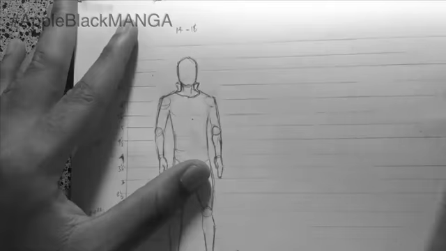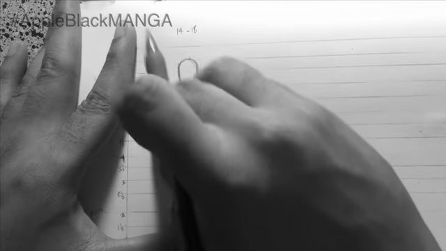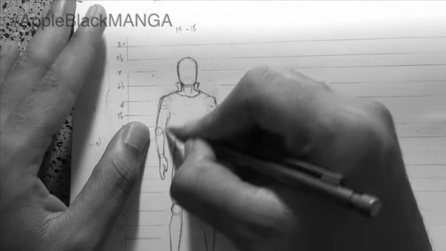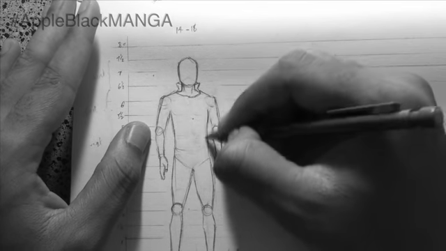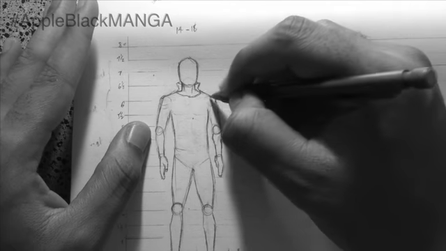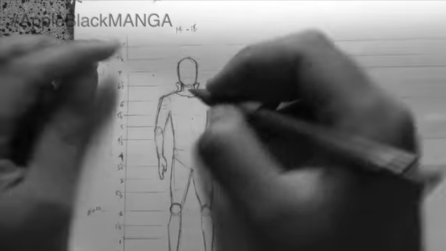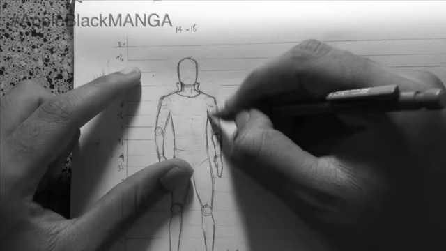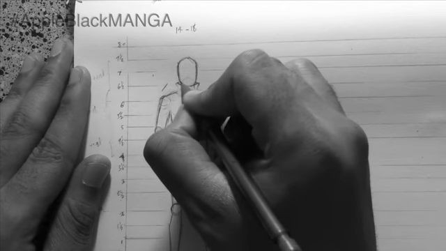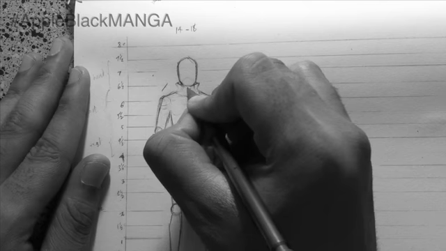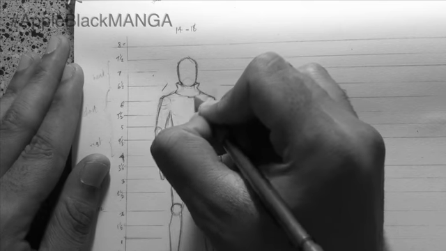Normally, if the character is young, you also don't want to give the character shoulders that are too broad. The broad shoulders really depend on how old the person is, but in general, males tend to have broader shoulders than females, obviously. So we have that. Part of his jaw doesn't show, but obviously his jaw is there.